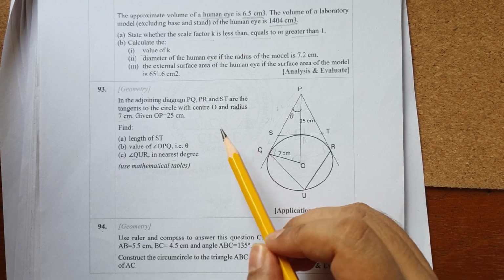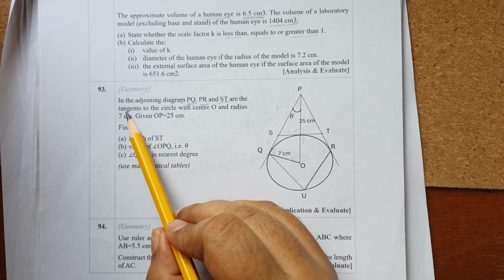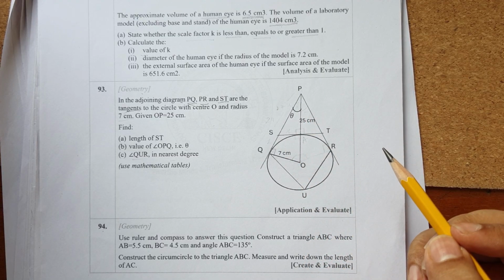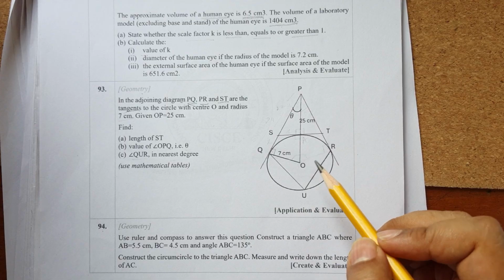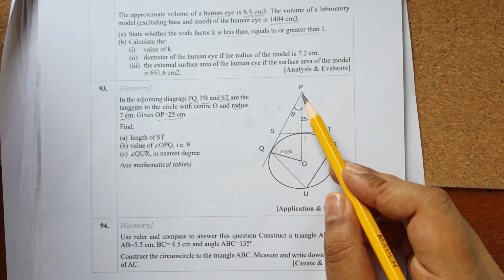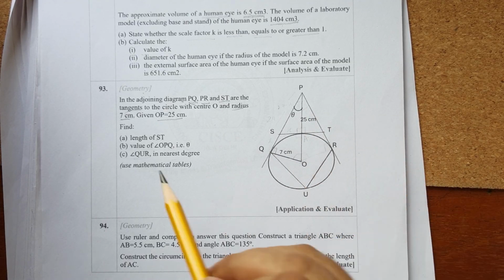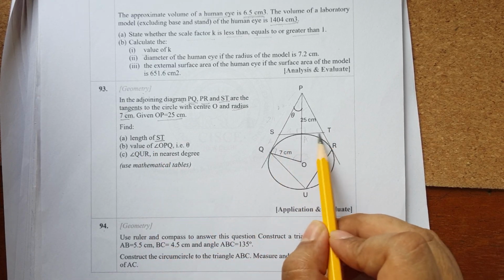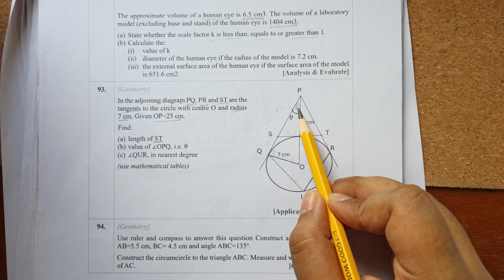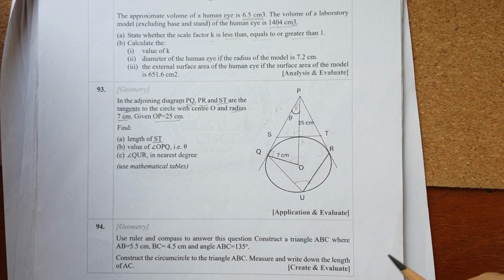So the question is that in the diagram, PQ, PR and ST are tangents to the circle. So PQ, PR, ST, these are three tangents to the circle with center O, and radius is 7 centimeter, given OP equal to 25 centimeter. So OP is 25, OQ radius is 7. We have to find the length of ST, this tangent ST, then the value of OPQ, that is theta degree, and angle QOR, to the nearest degree.